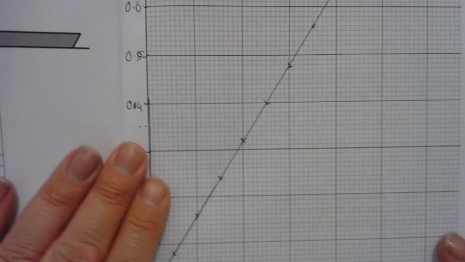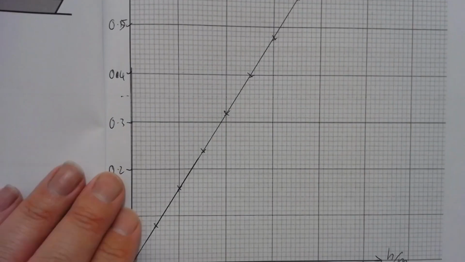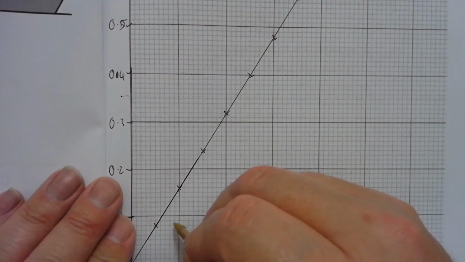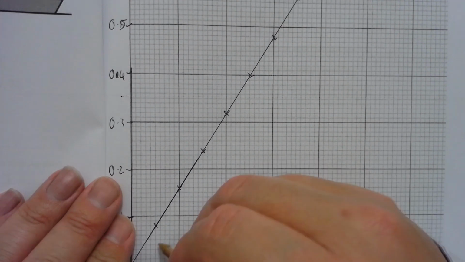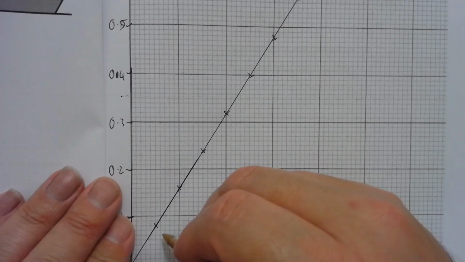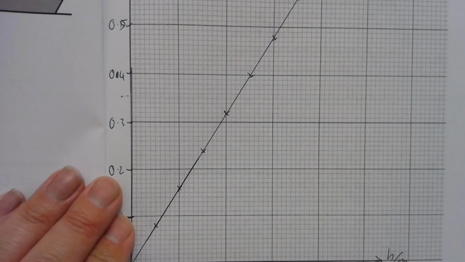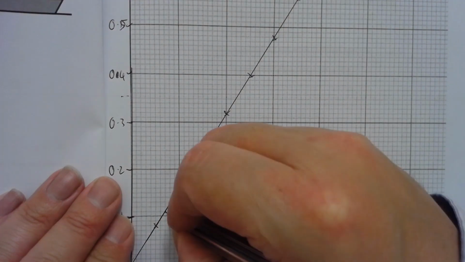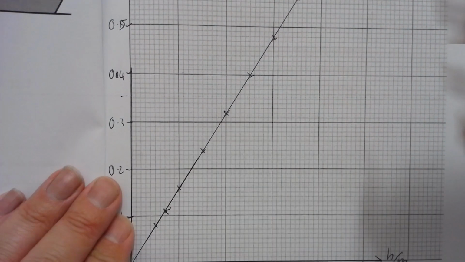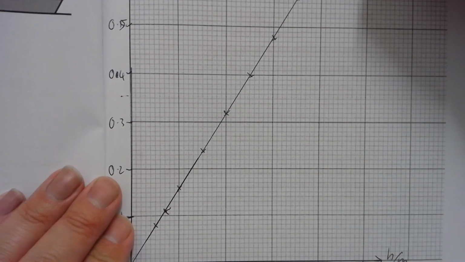We pick two convenient points on the line. I would avoid picking data points simply because it can be confusing. So I'm going to pick a point just here, and I'm going to pick a point somewhere up here. I think those are quite nice, you can read them quite precisely.